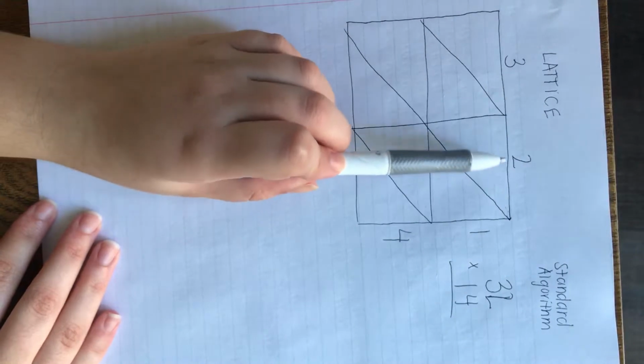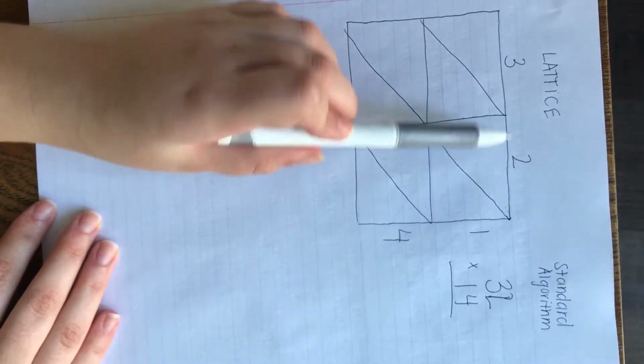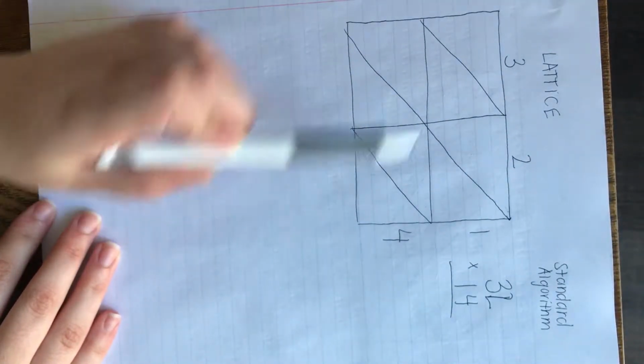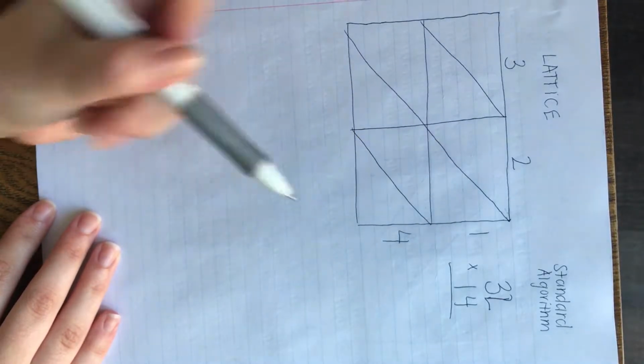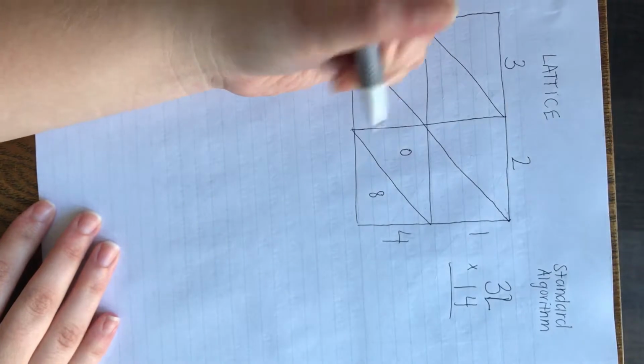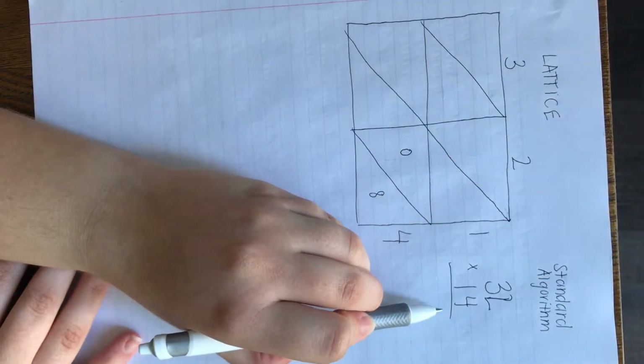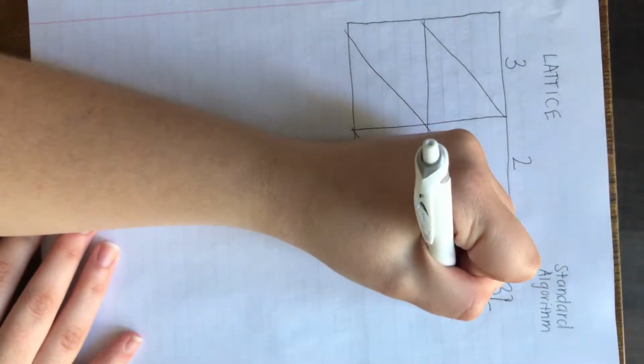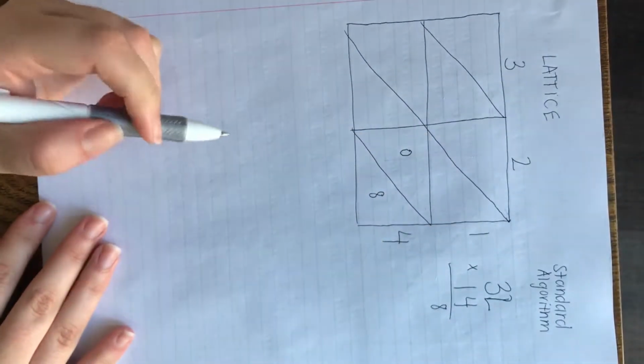So the first step in the lattice method is to multiply the ones place, which would be the 2 and the 4. And so you multiply them and it would be 8. So you put there's 0 tens and 8 ones. And now for the standard algorithm, you do the same thing. There are 8 ones and then 0 tens.